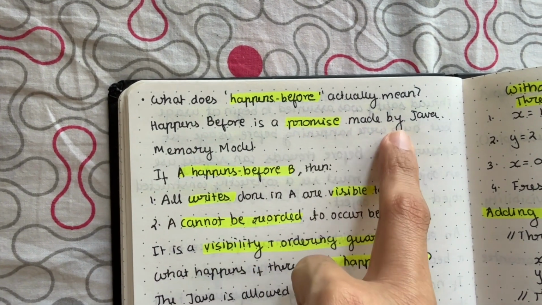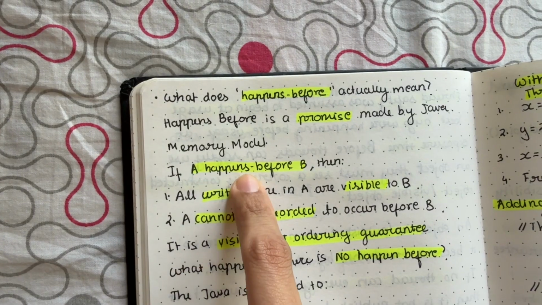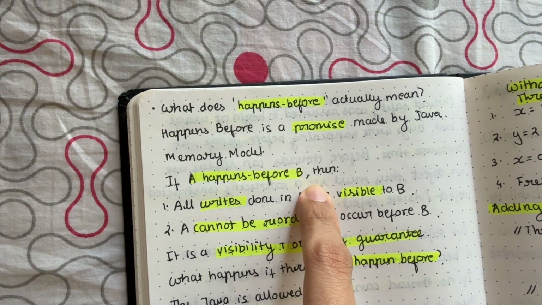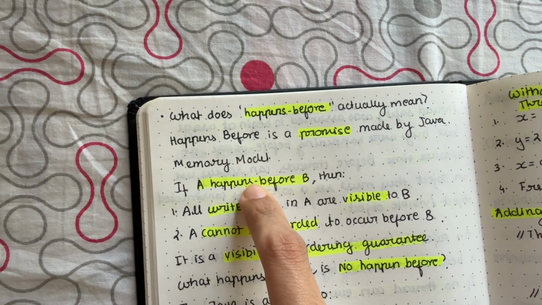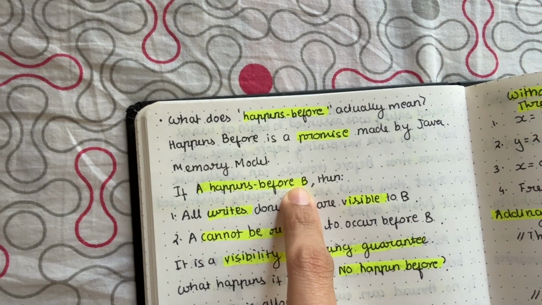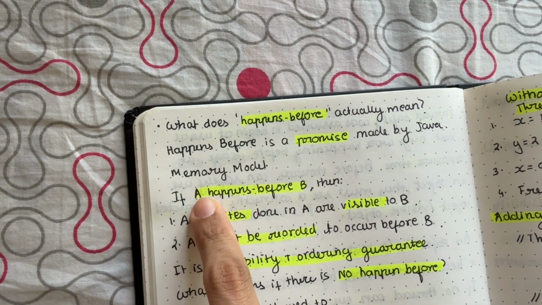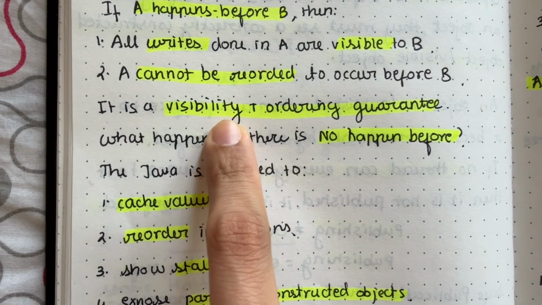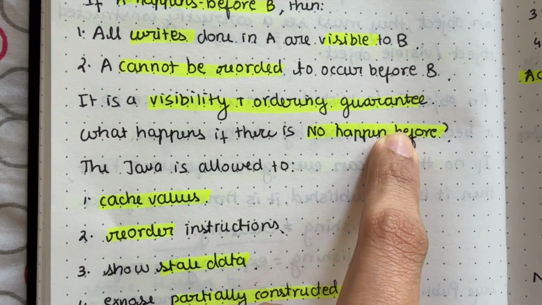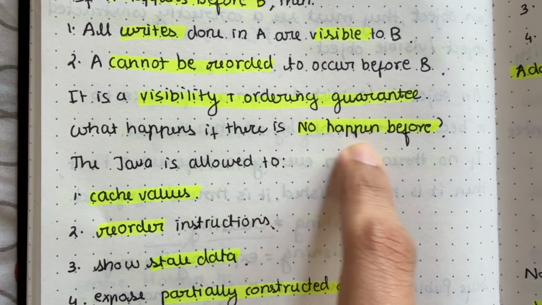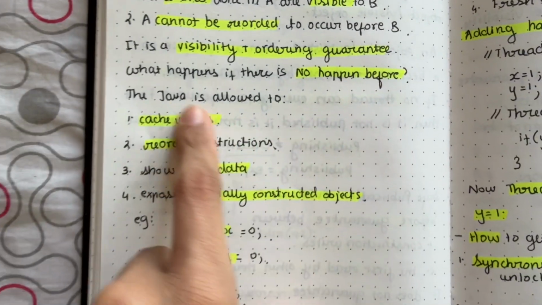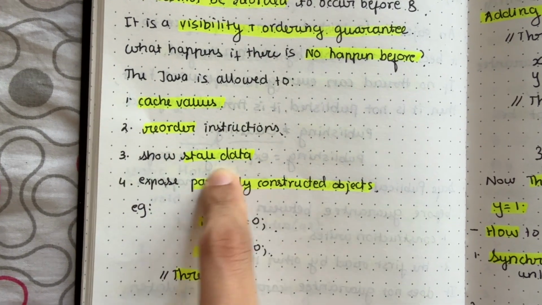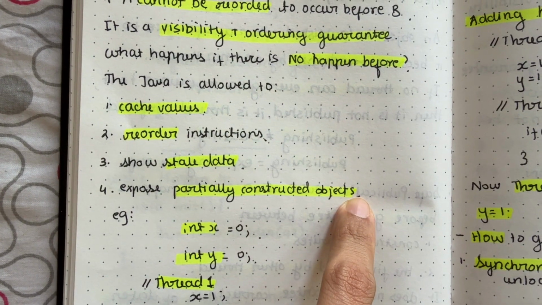Happens-before is a promise made by the Java memory model. That is, if A happens before B, all writes that are done by A are visible to B, and Java is not allowed to reorder my operations if I have a happens-before relation between them. That is, it cannot make B occur before A if I have an A happens-before B relation between them. So it is a visibility plus ordering guarantee that is given by the Java memory model. What happens if there is no happens-before relation? Then Java is allowed to cache values, reorder instructions, show stale data, and expose partially constructed objects.